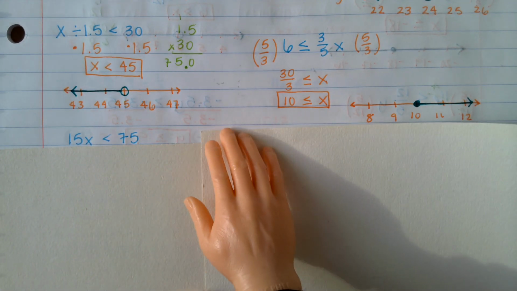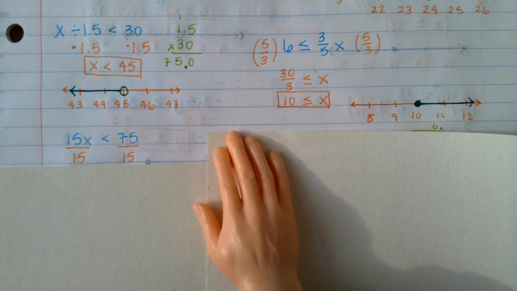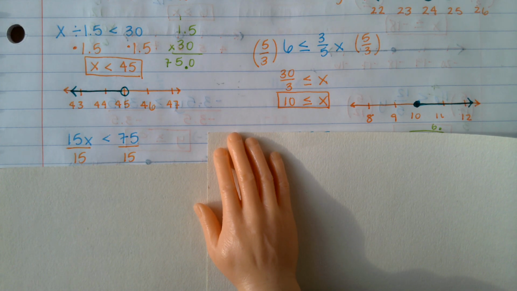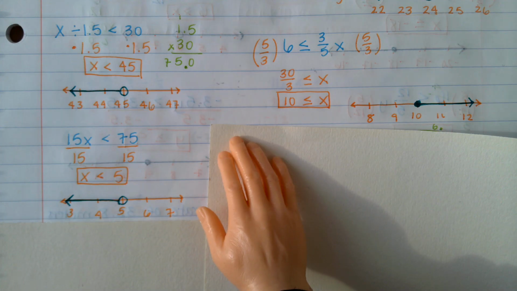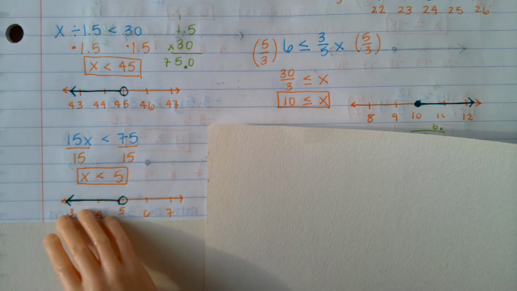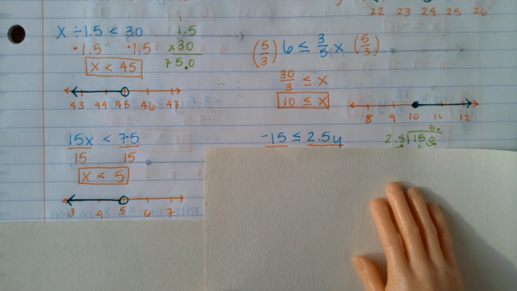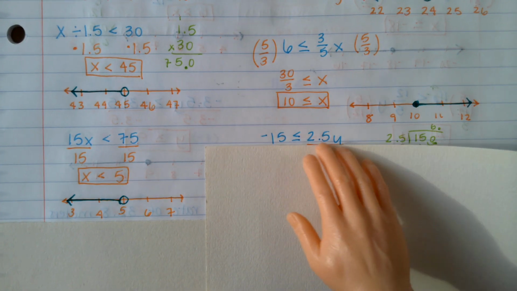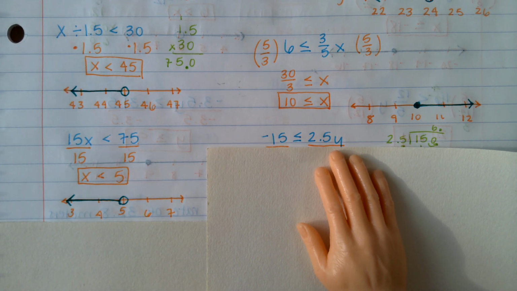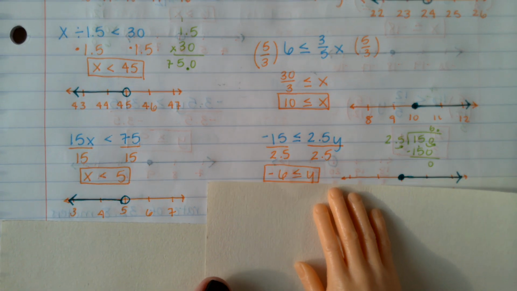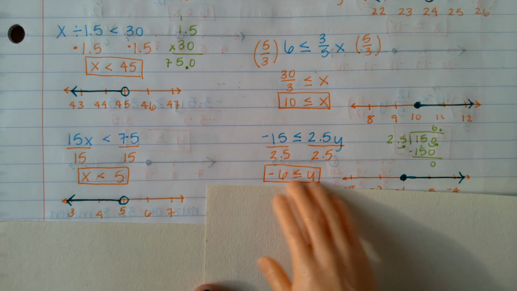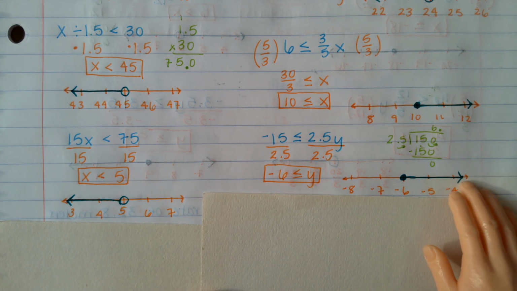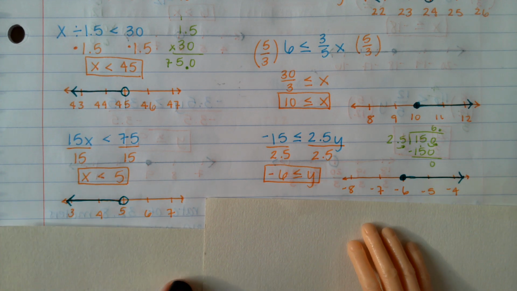15x is less than 75. We need to divide by 15 to do the opposite of multiplying, and then we have x is less than 5. This gets an open circle and shaded to the left. Negative 15 is less than or equal to 2.5y. Divide each side by 2.5, and negative 6 is less than y, meaning y is greater than negative 6, so we shade the greater numbers than negative 6.